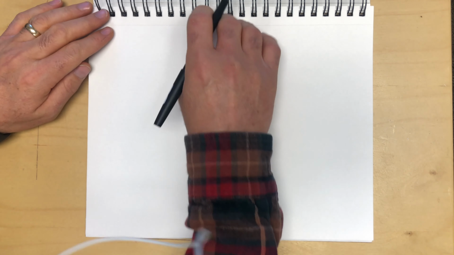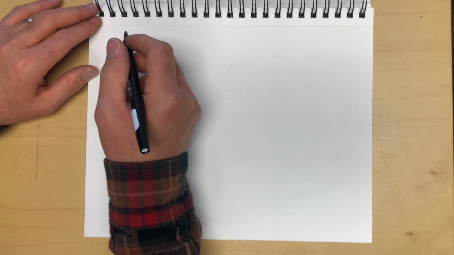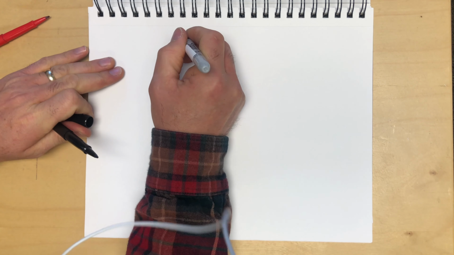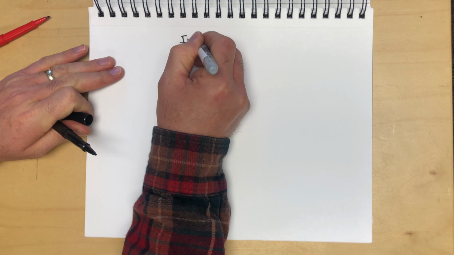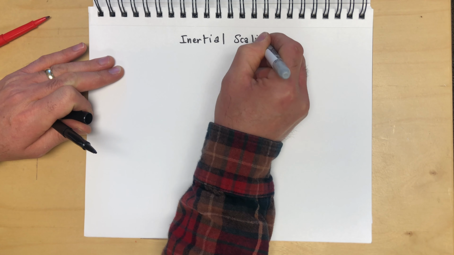In this video, we are going to talk about one type of scaling for the Navier-Stokes equations called inertial scaling.